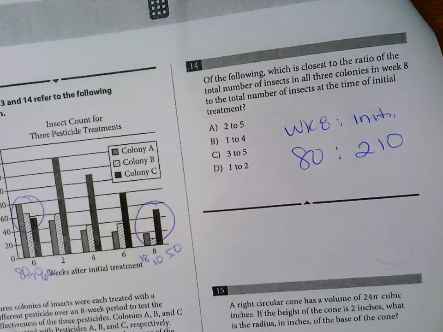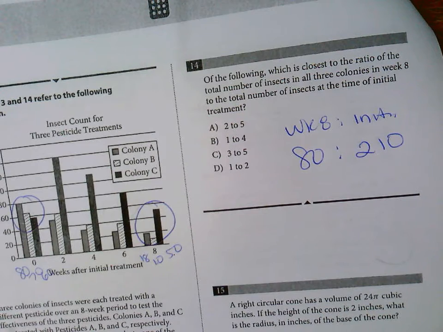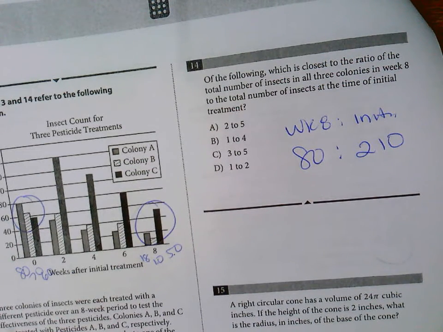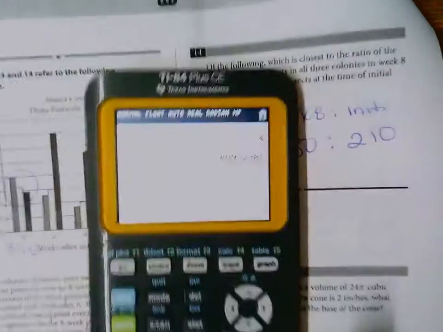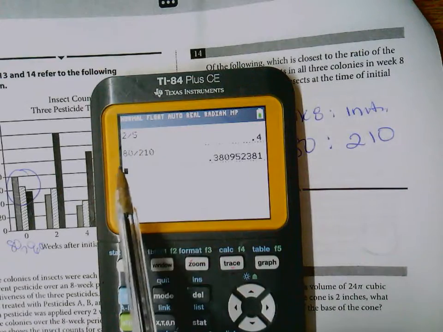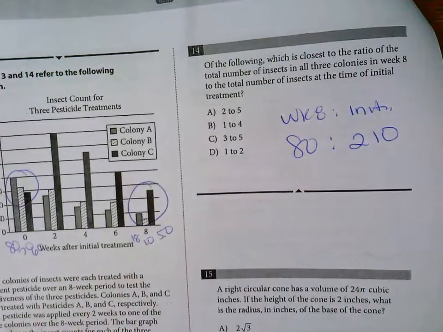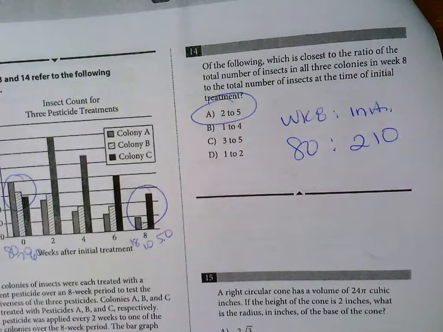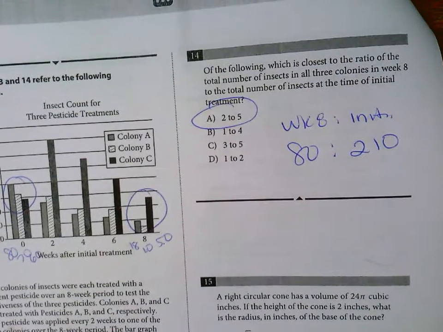So which of those is the same? 2 to 5, 80 to 210. 80 to 210 is pretty close to 2 to 5. So 14 is A. I just did 2 to 5 and 80 to 210. That came out the closest. So I must have been off a little bit in my estimating of the initial population.